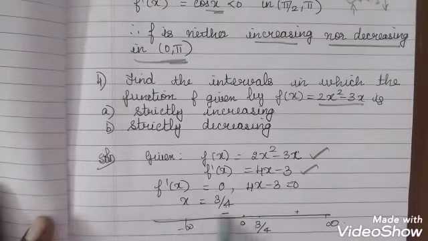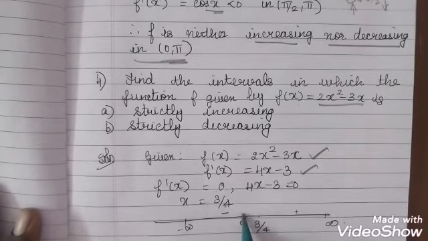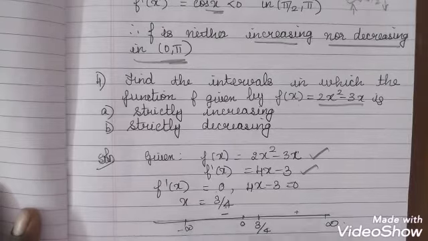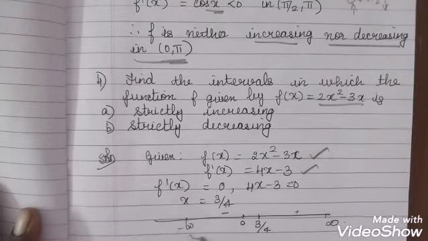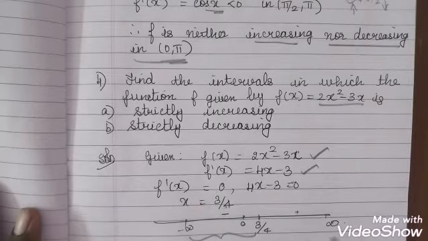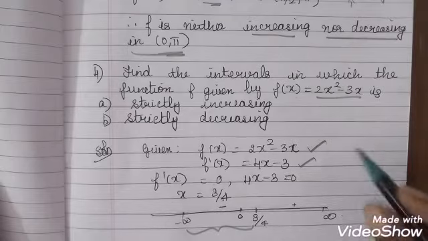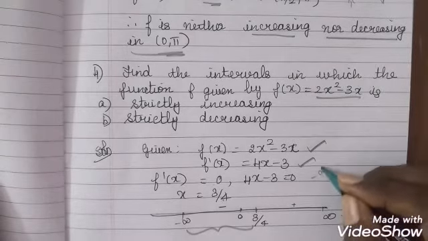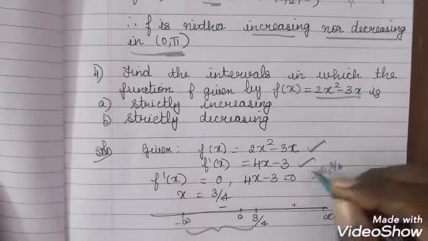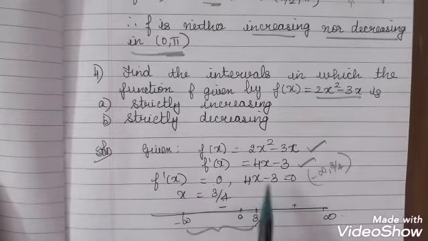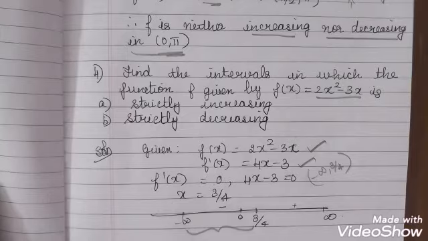Got it? Now, I just draw a real line here. You've got 0 in the center, 3 by 4 here. In this case, the interval is from minus infinity to infinity. Now, we'll just split the intervals. First I take it as minus infinity to 3 by 4. In this interval, I need to check whether f dash of x is less than 0 or greater than 0.